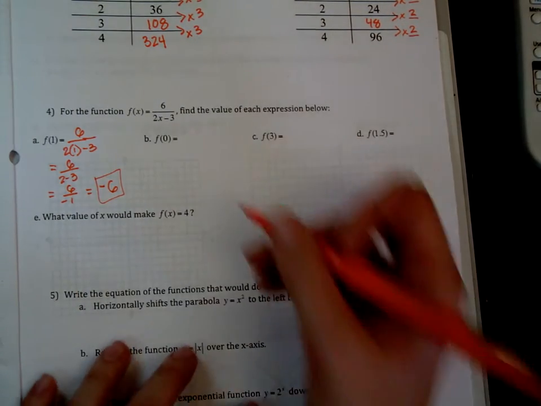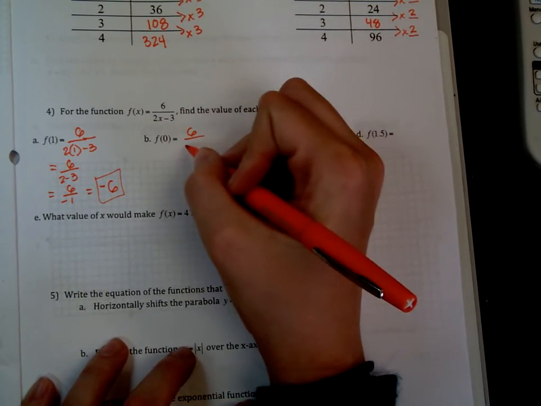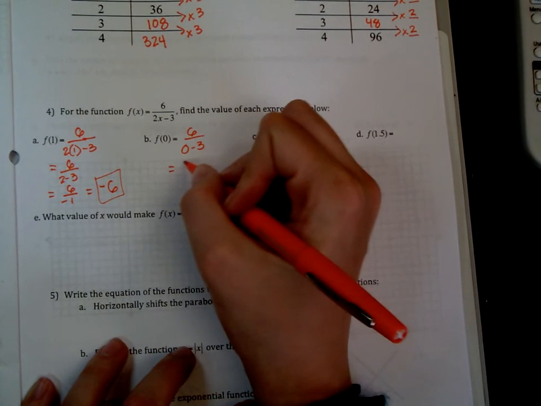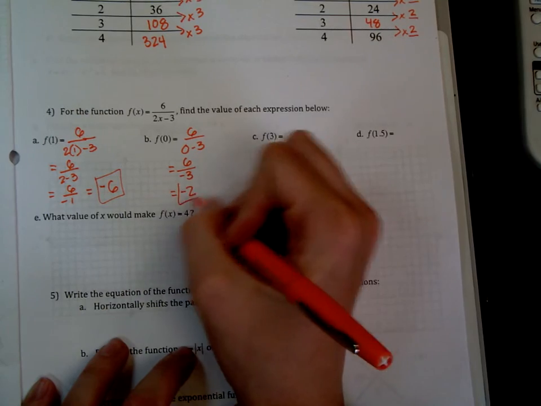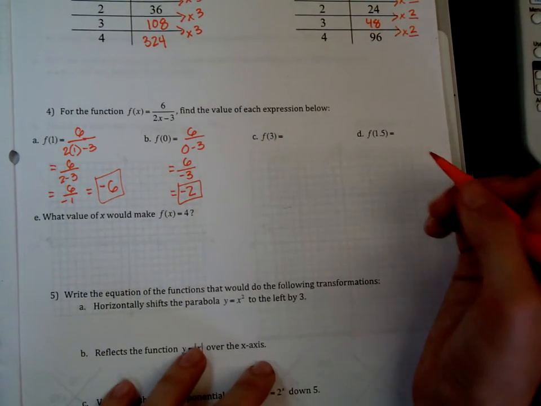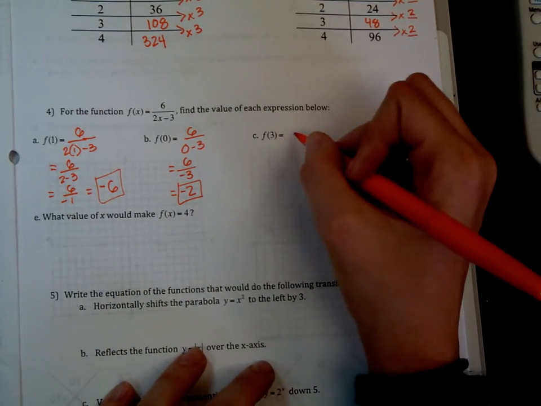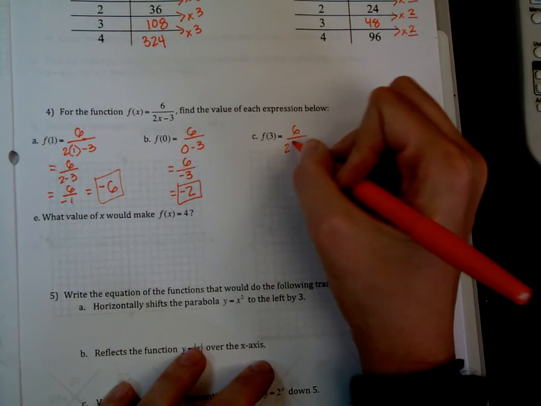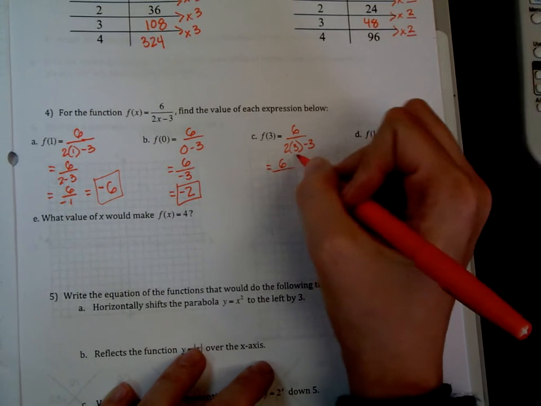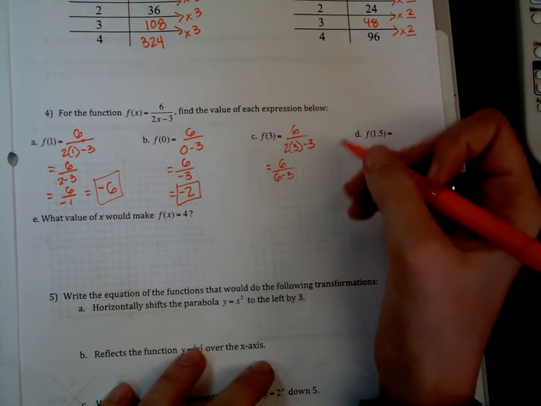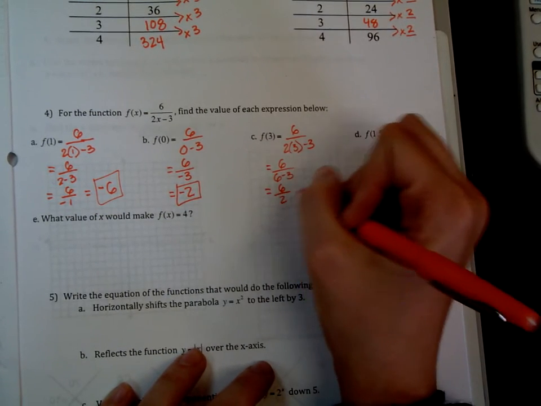F of 0 would be 6 over 0 minus 3, which is 6 over -3, which is -2. F of 3 would be 6 over 2 times 3 minus 3 equals 6 over 6 minus 3, 6 over 3, which is 2.